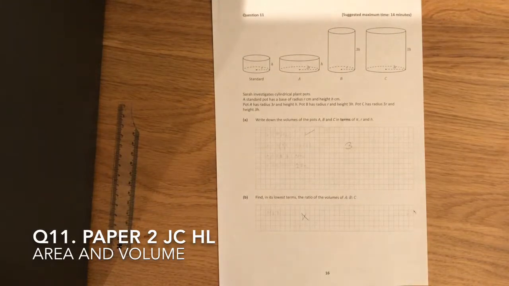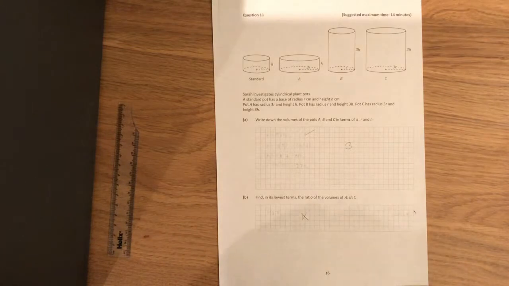Okay, question 11, paper 2. Now you've noticed I've skipped a couple of questions. Don't worry, I will get these up. It's just a matter of needing the marking scheme to confirm a couple of things.